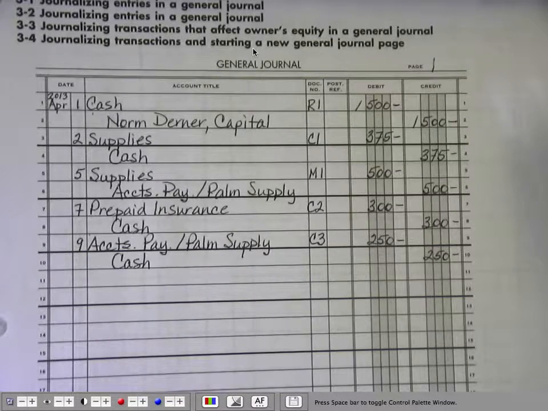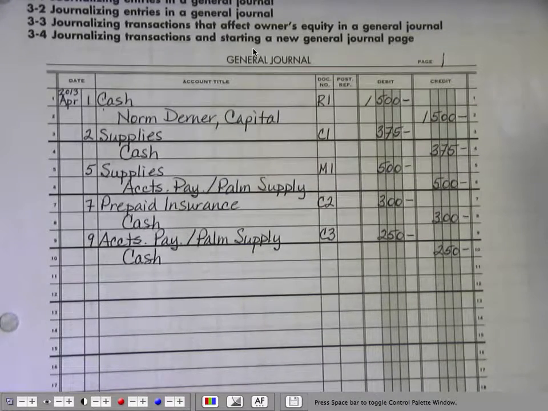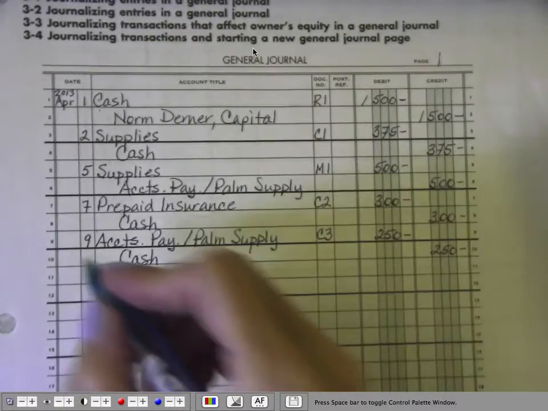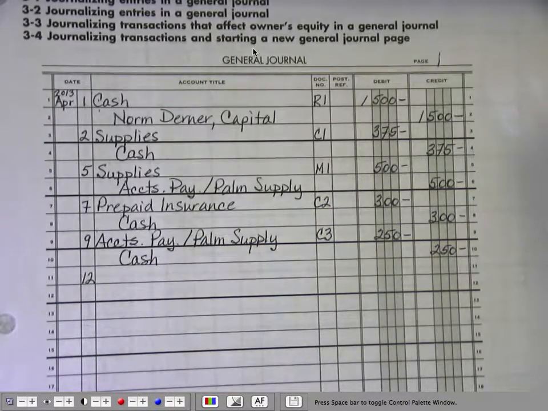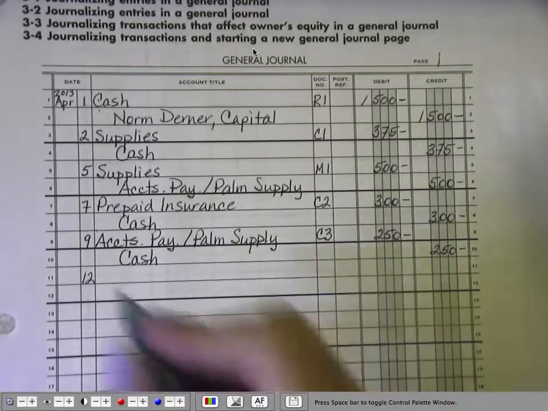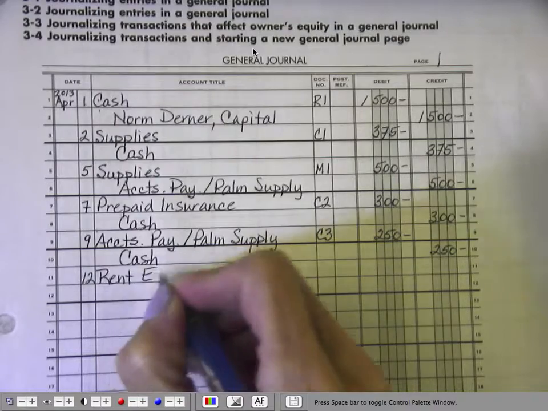April 12th, paid cash for rent, $1,000, C4. So I'm going to put my date in, the 12th. Now I have to identify the two accounts. Paid cash for rent. What are my two accounts? Cash and rent expense. Which of them is getting debited? Rent expense. So on this first line, all the way over against the margin, we'll write in rent expense.